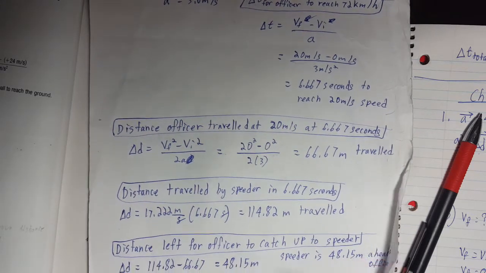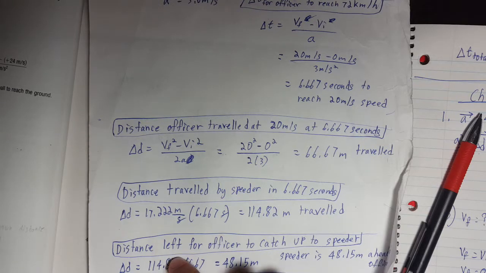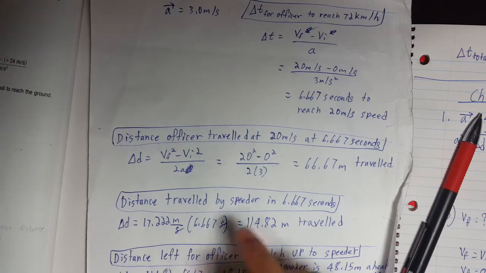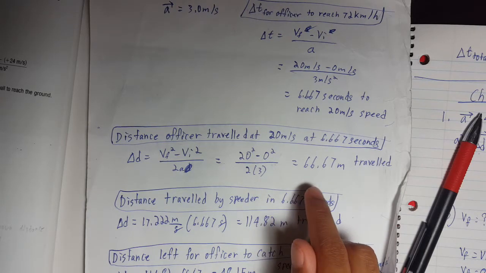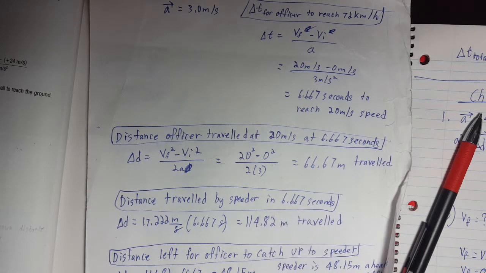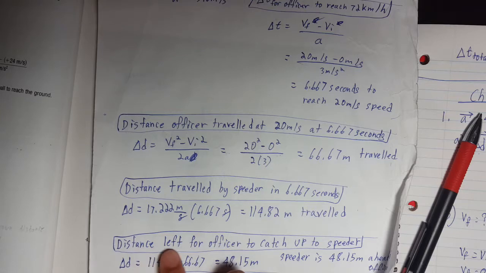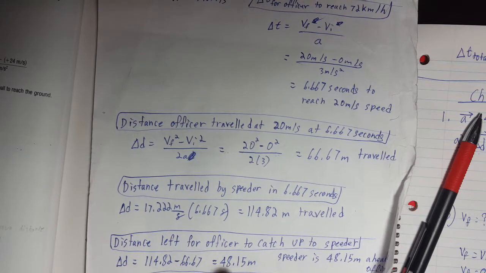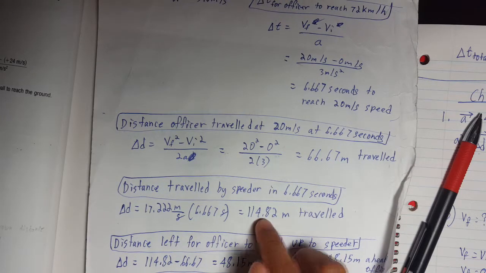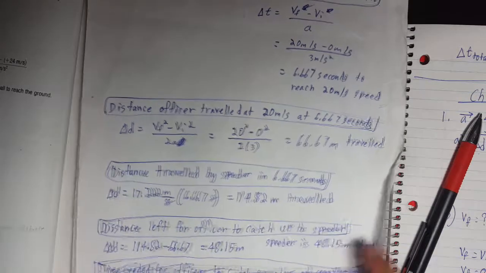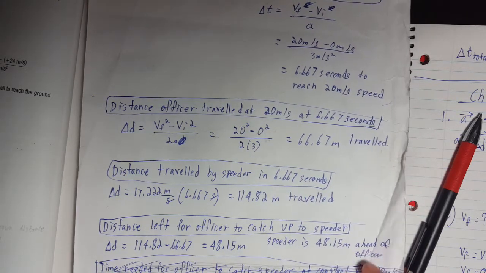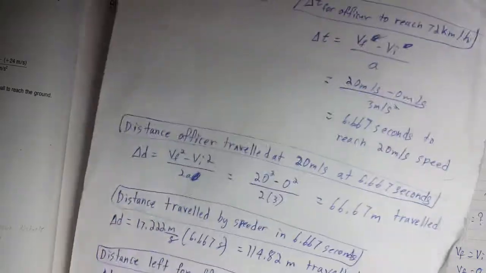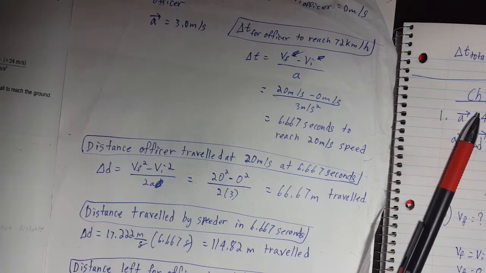Now you have to calculate the distance for the police car to catch up, because the police car still hasn't caught up to the speeder at this point. It's still far behind. So I've gone ahead and calculated the distance for the officer to catch up to the speeder. I've taken this and subtracted it with that to get the remaining distance that the officer has to travel, which is 48.15 meters. So the speeder is basically 48.15 meters ahead of the officer.